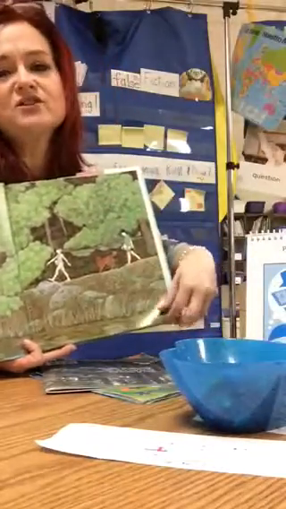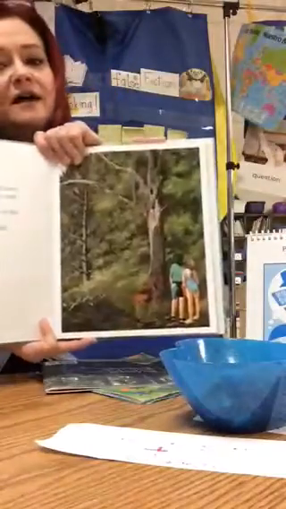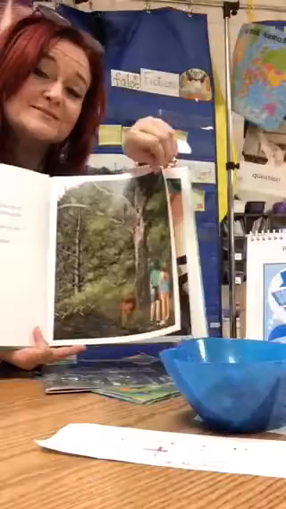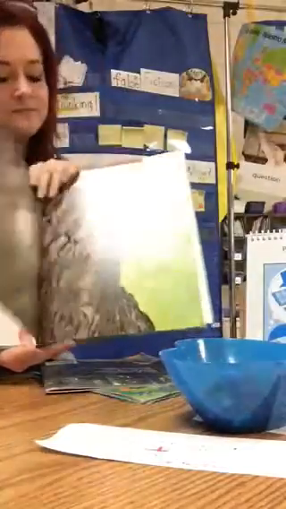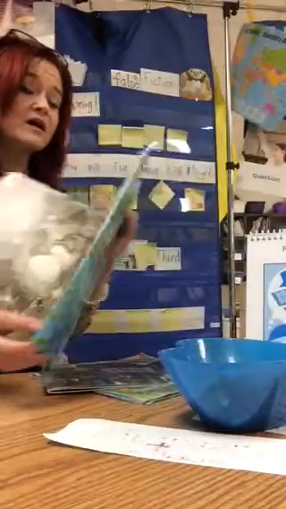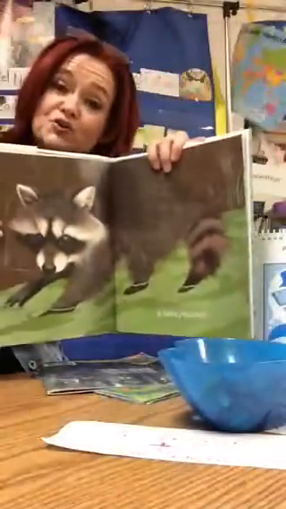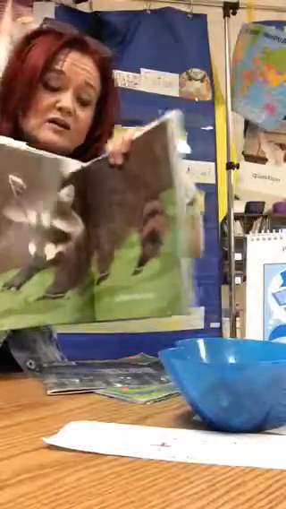Beautiful illustrations, pretty pictures, nice. And we talked about animals. Ducks could live by a pond. Raccoons could live by a pond.